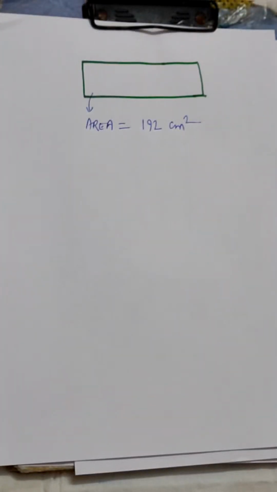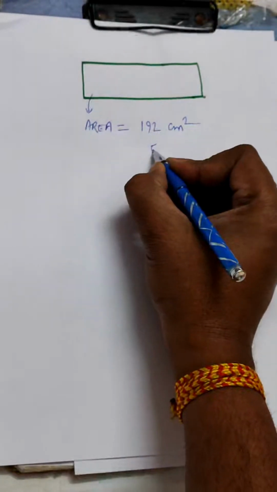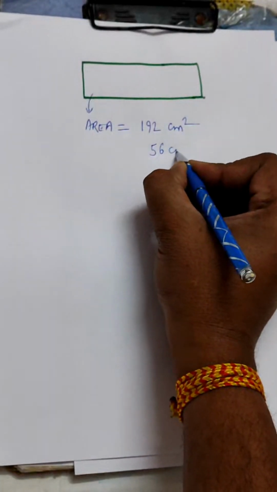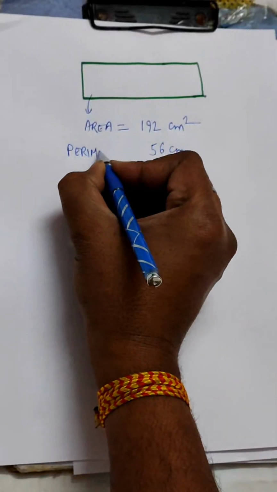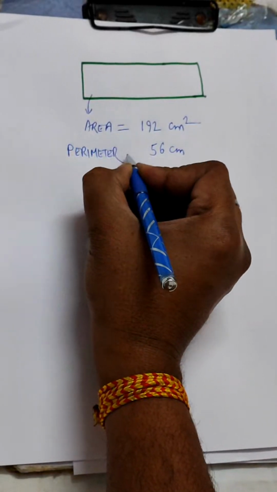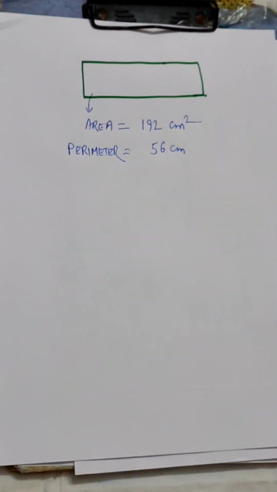And the perimeter is given as 56. 56 cm is the perimeter of that rectangular plot, right? Now we need to find the dimensions.